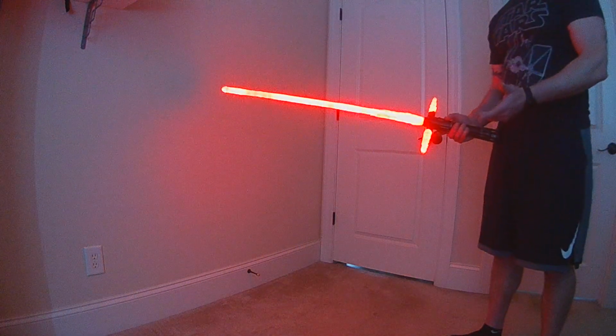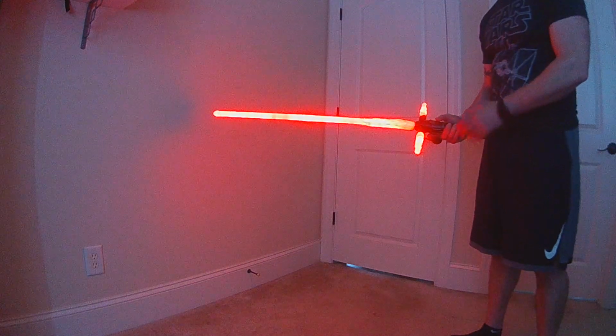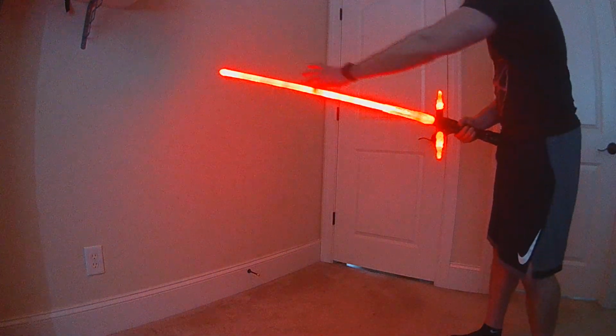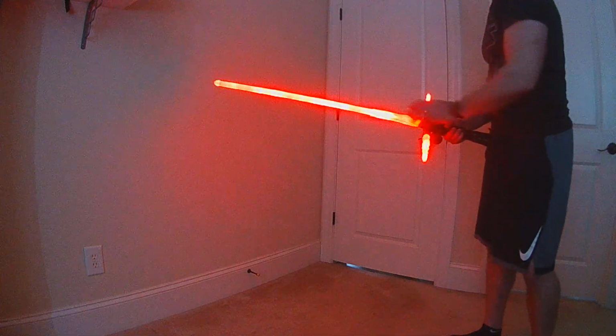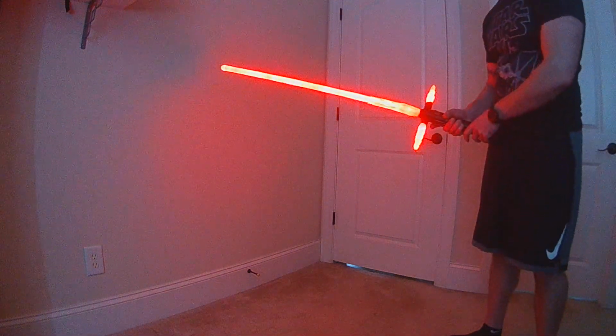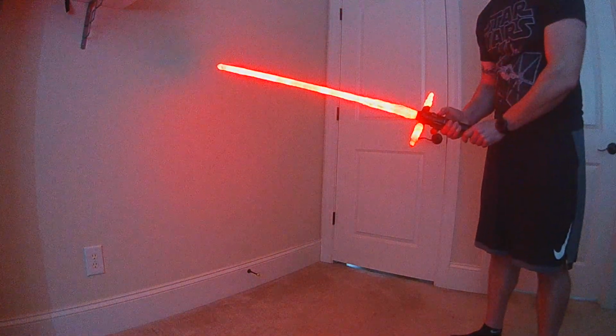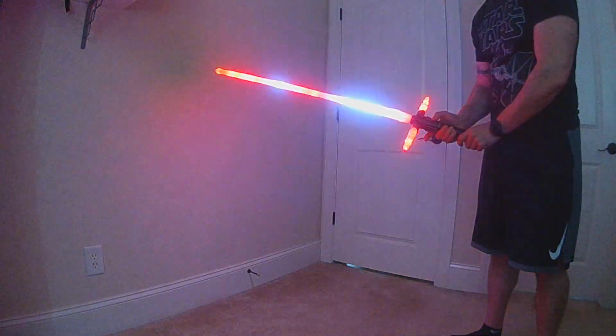OS 4 also adds the responsive lightning block. The lightning block is like you're blocking a force lightning attack. It'll have the lightning dancing along the blade in multiple spots. But as you turn your hilt, you can increase or decrease the intensity of that. And then as you bring your hilt up, it'll actually focus that attack. So this is a responsive lightning block.